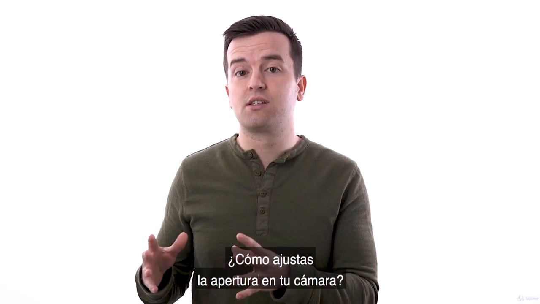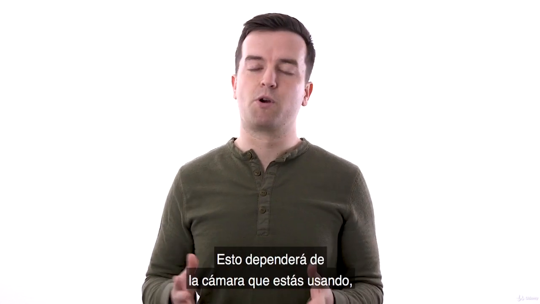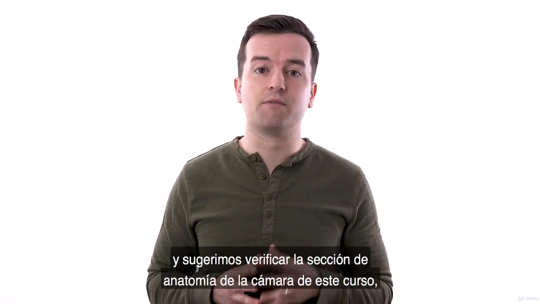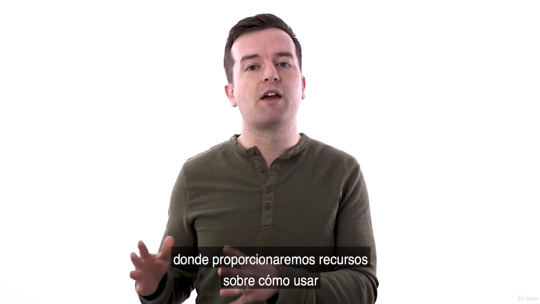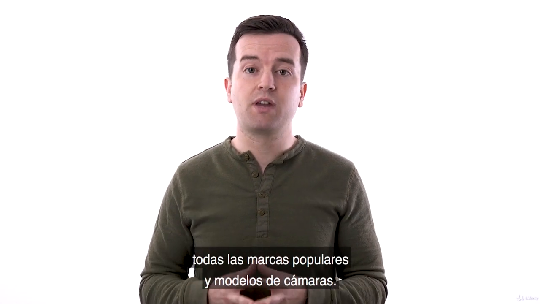How do you adjust the aperture on your camera? This will depend on the camera you're using, and we suggest checking out the camera anatomy section of this course where we will provide resources on how to use all of the popular brands and models of cameras.